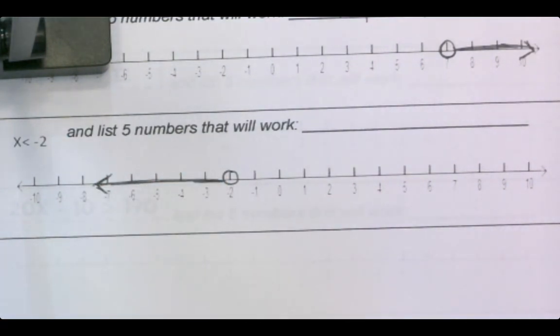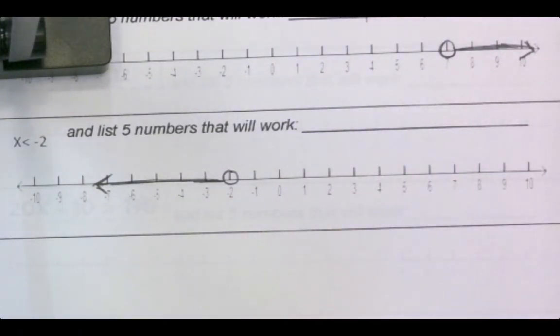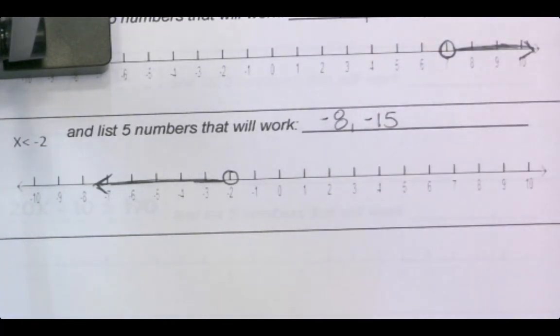Alrighty? And now we need to put in 5 numbers that will work. So, I'm sorry. I just realized I put 5 numbers and then I'm telling you to do something else in the actual Edpuzzle. My bad, but you get what I'm saying. So you should have taken a moment. We are going to answer the question and check all the numbers that are true, all the numbers that are less than -2. Welcome back. You should have checked -8 and -15.